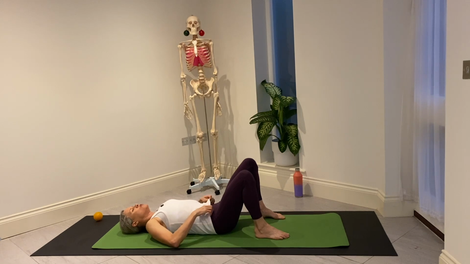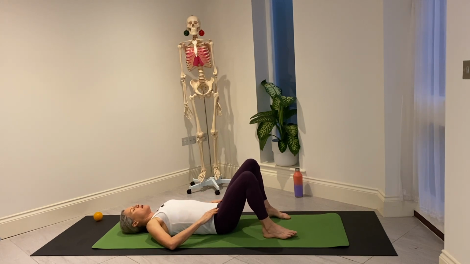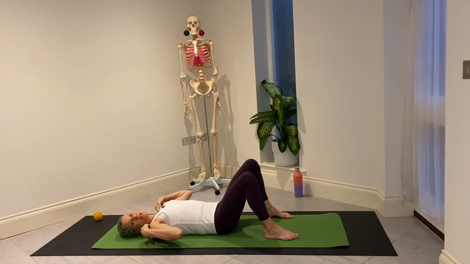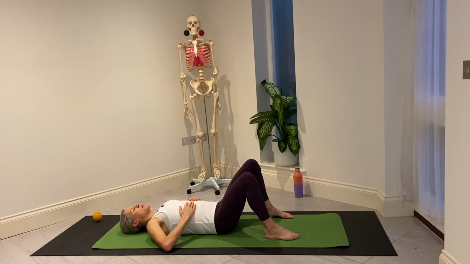So here we're going to work on the diaphragm, focusing on the breathing. So take your hands and bring your hands onto your rib cage. Now your tension is released in your shoulders. You should be able to focus on that diaphragm. Breathing in through the nose. Feel the rib cage expanding.